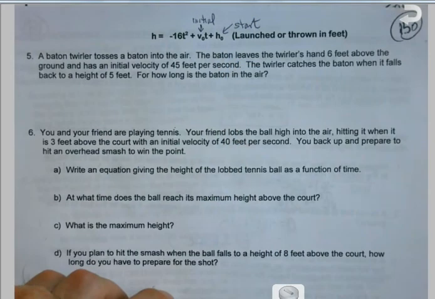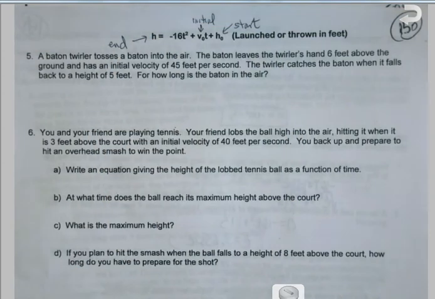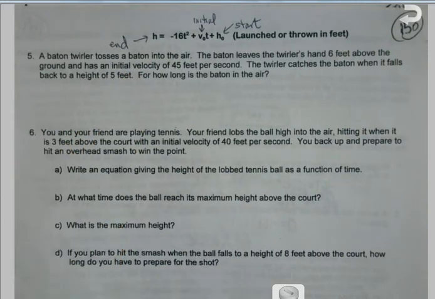That's my starting height. And this guy is where I end up. And again, the t squared we're probably not going to do a whole lot with because we're trying to find the time again. So we got a baton twirler tossing their baton into the air.